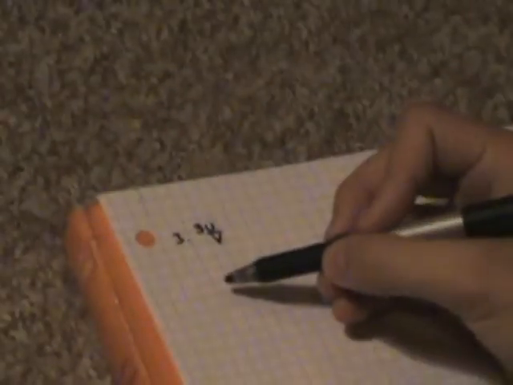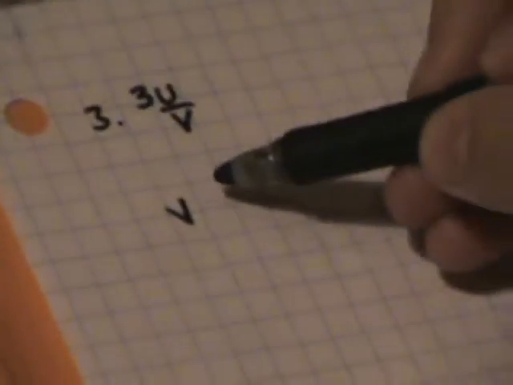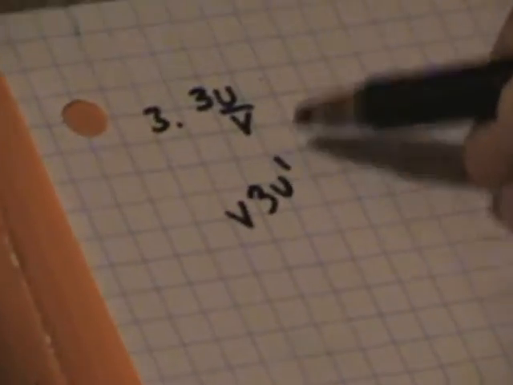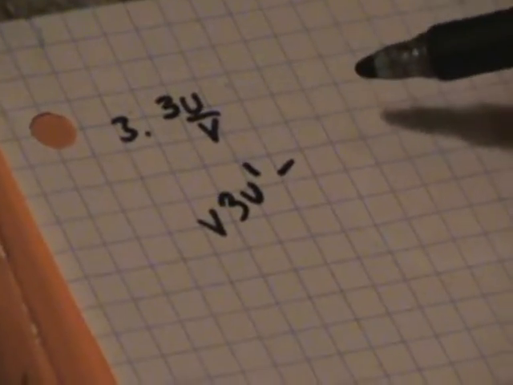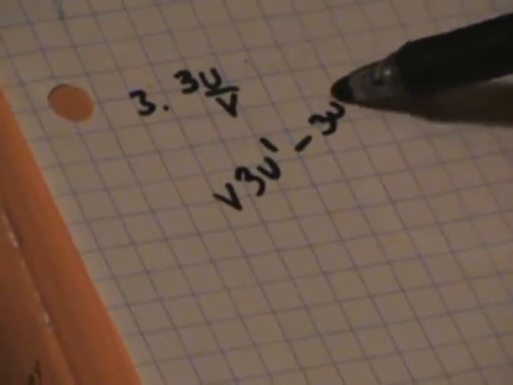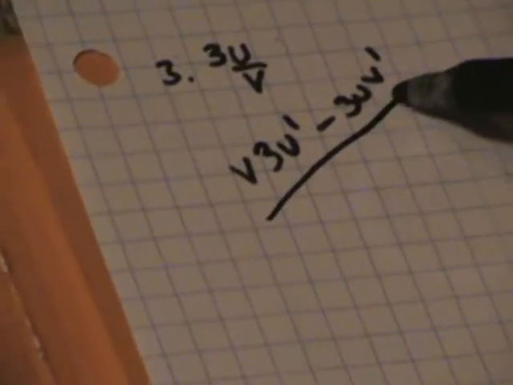Next up, the quotient rule. 3u over v. Remember the little rhyme of low d high minus high d low. The low is v. Low d high, the derivative of the high, which will be 3u prime, minus high d low, our high being 3u, v prime, over low squared, which is going to become v squared. U and v can be their own functions in one function, but this is the simplest again.